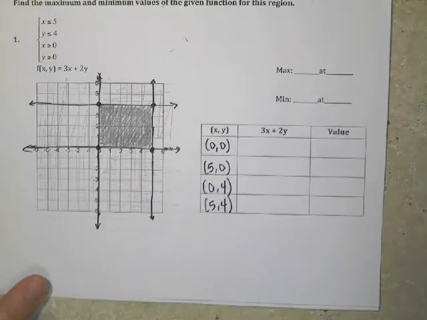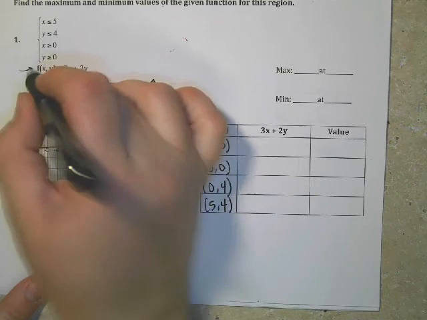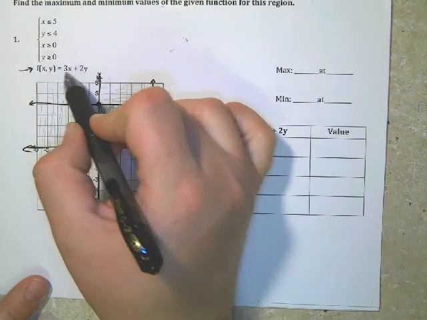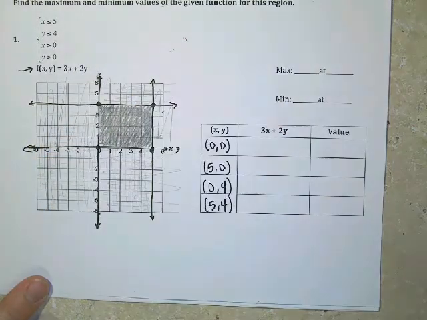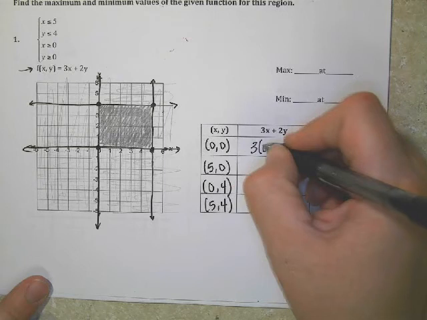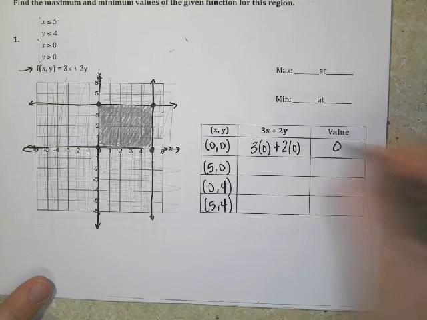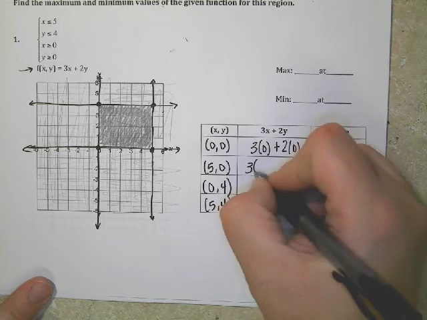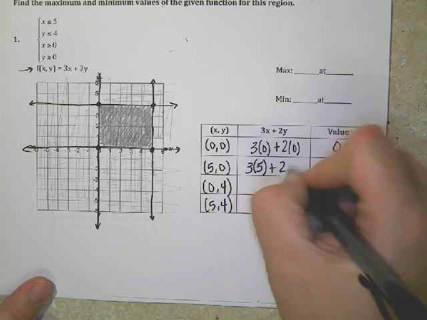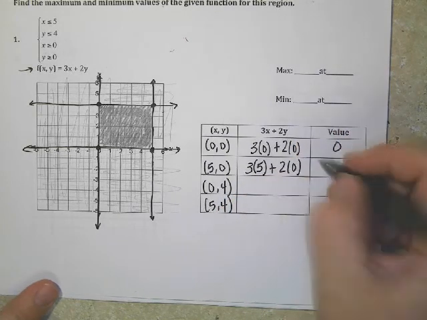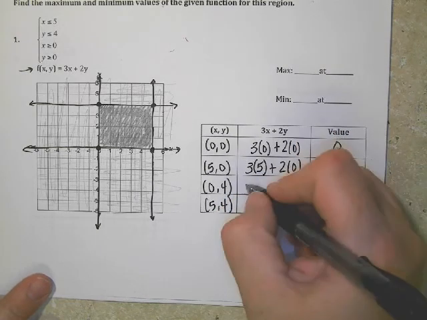So this little table of values is just to help you organize things. We have our feasibility statement here that says f of x, y is equal to 3 times your x plus 2 times your y. So 3 times my x value plus 2 times my y value, 0 plus 0 is 0. 3 times my x, so 3 times 5, plus 2 times my y, which is 0, so 15.